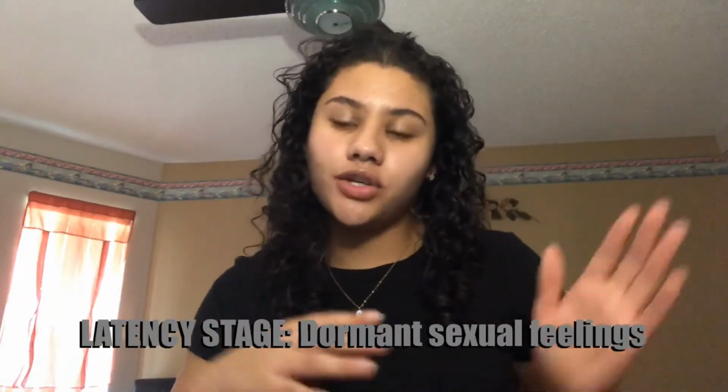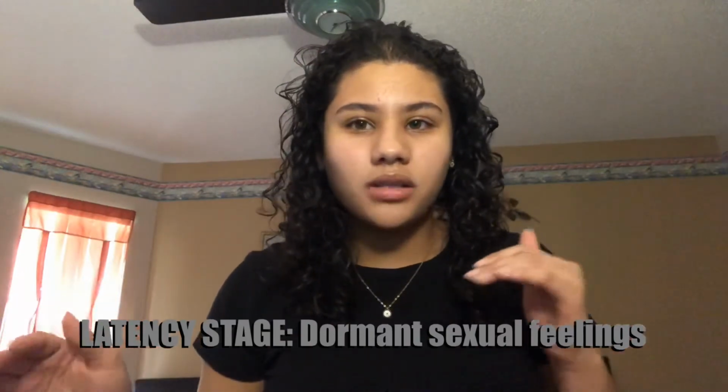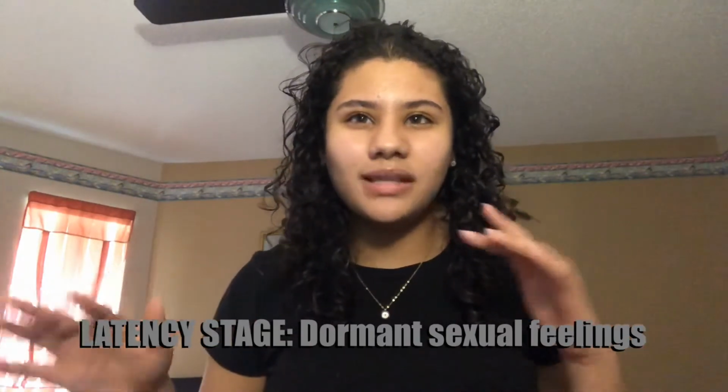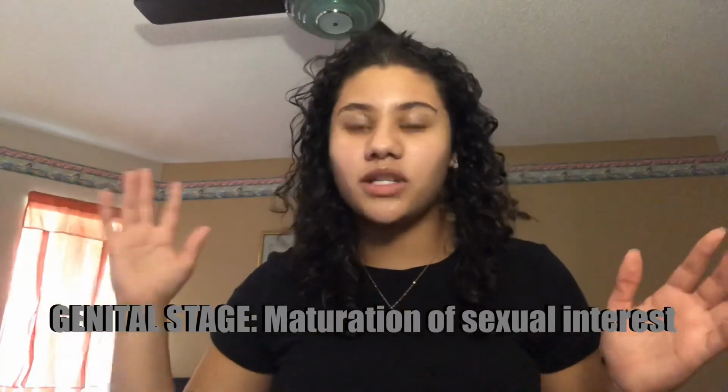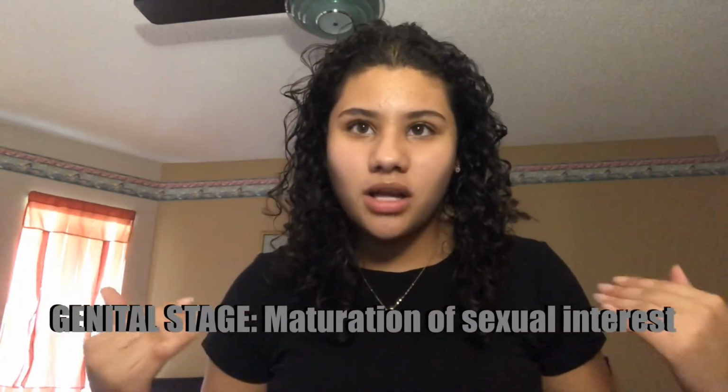Now, the latency stage is from 6 years to puberty. This is where sexual desires become dormant and there are no erogenous zones. It's a stable period where the kid usually focuses on school or other things. It doesn't have its mind on sexual feelings. The last stage is the genital stage, and this is from puberty onward, to the rest of your life. This is where maturation of sexual interest starts to increase, and failure to do so could cause impotence or unsatisfying relationships.